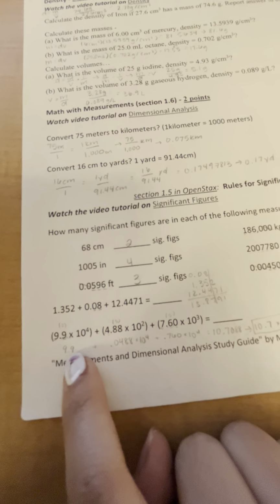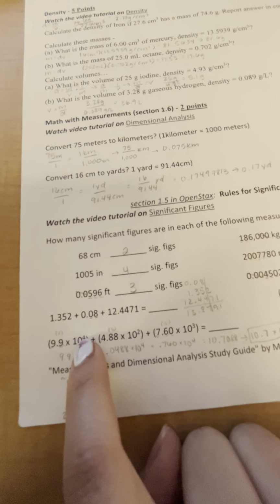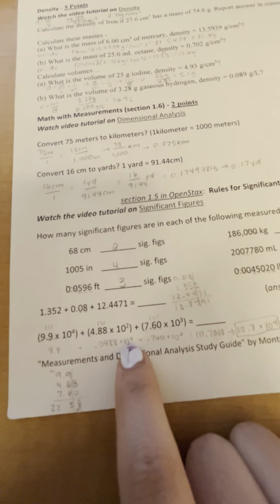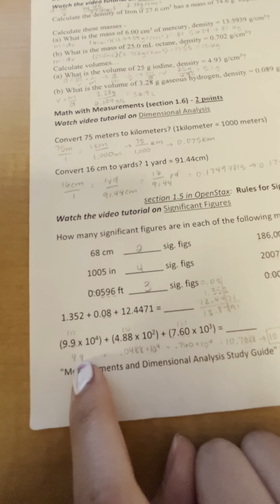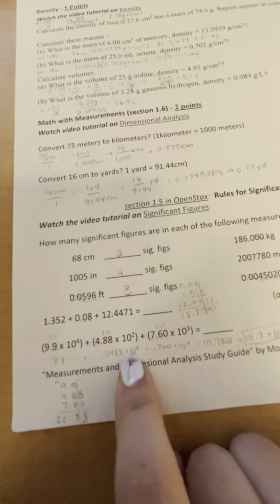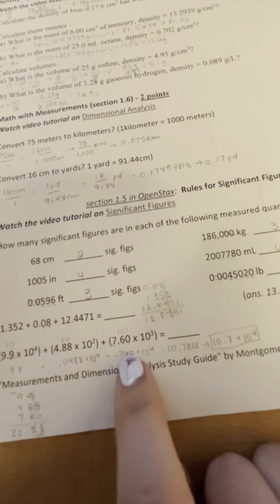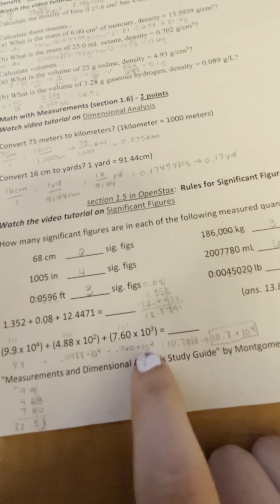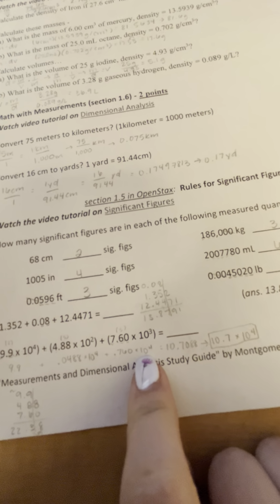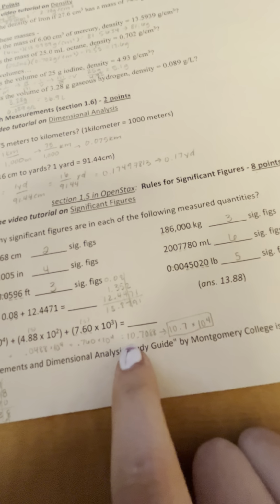And then for this one, I made all of the scientific notations all the same, which is 10 to the power of 4. So this one's the same, 9.1 plus, and then I moved it over to get that scientific notation to 4, which is now 0.0488. And I did the same with this one too. I moved it over, so then the power went to 10 to the power of 4, which is why it's 0.760, and then add it all up equals 10.7088. And then I did the significant figures.